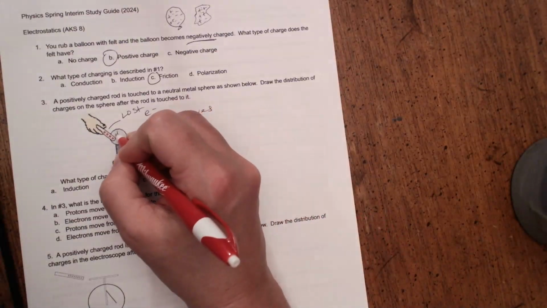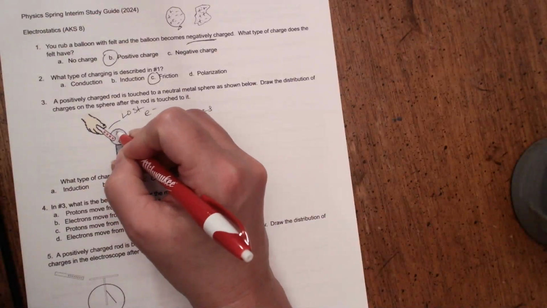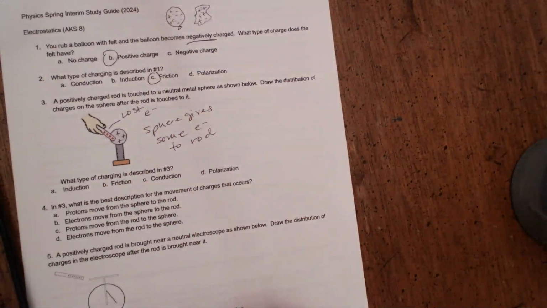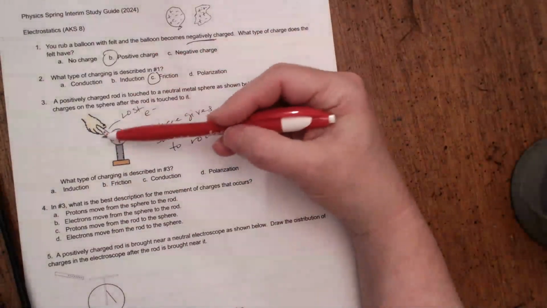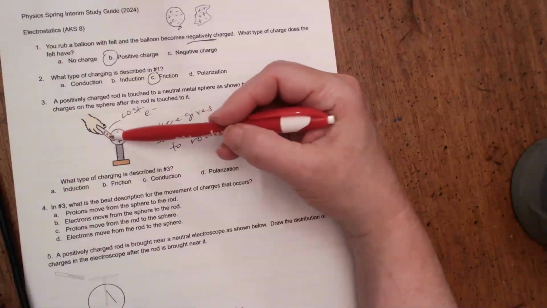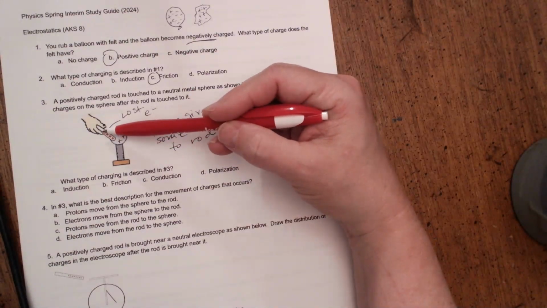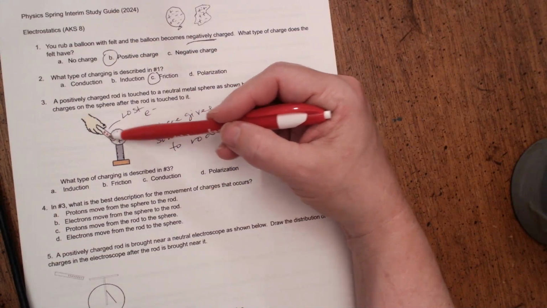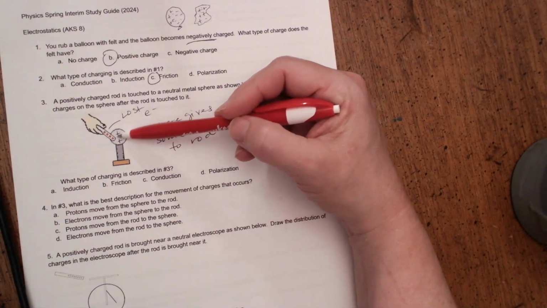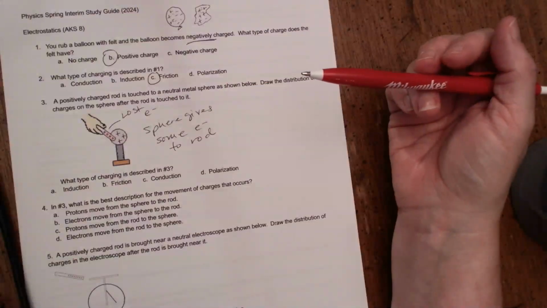And so both items are going to end up positively charged. This one had already lost electrons before it arrived and was touched to the sphere. The sphere is going to give some of its electrons to this object.